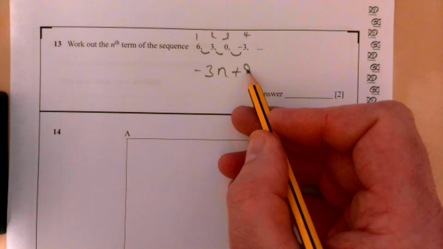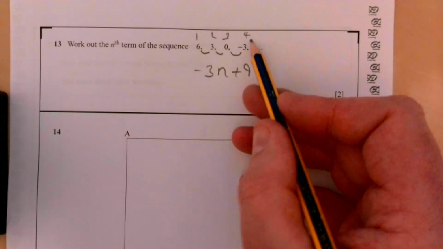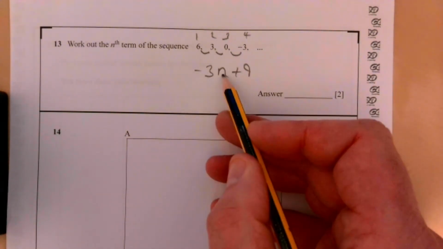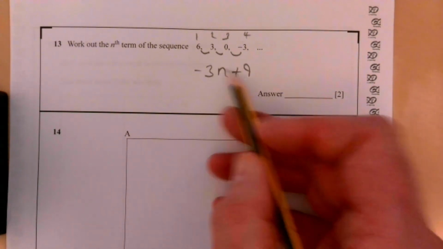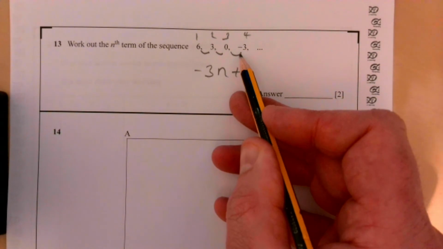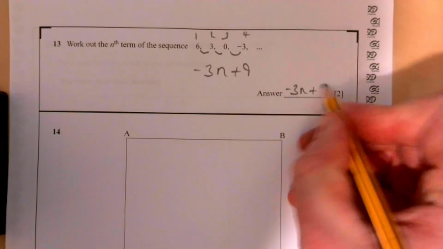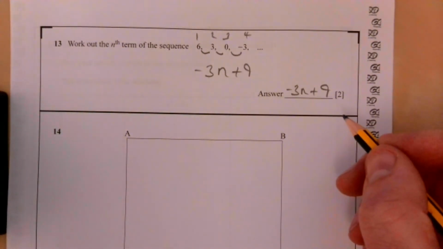We think it's always good to check these things. Let's try it with the number 4, for example, to make sure we get the right answer. Minus 3 times 4 gives me minus 12 plus 9, which is minus 3. So that does work. So minus 3n plus 9 is our answer to this.